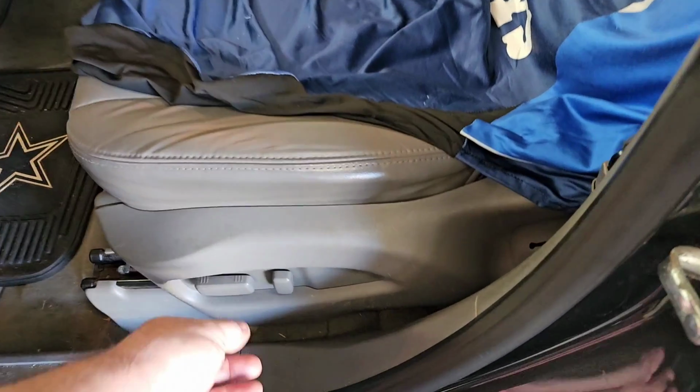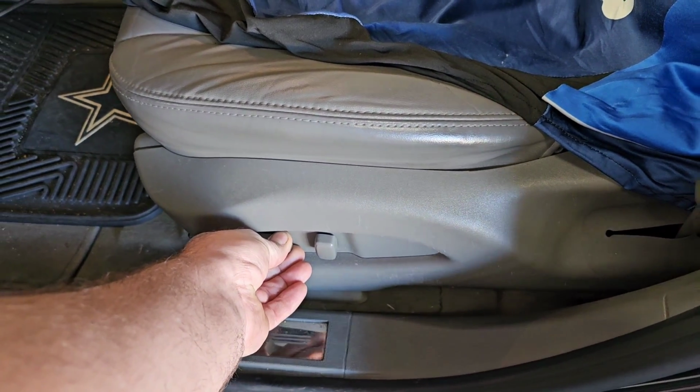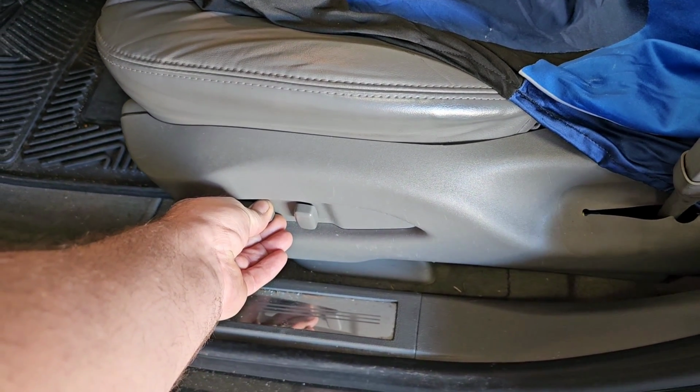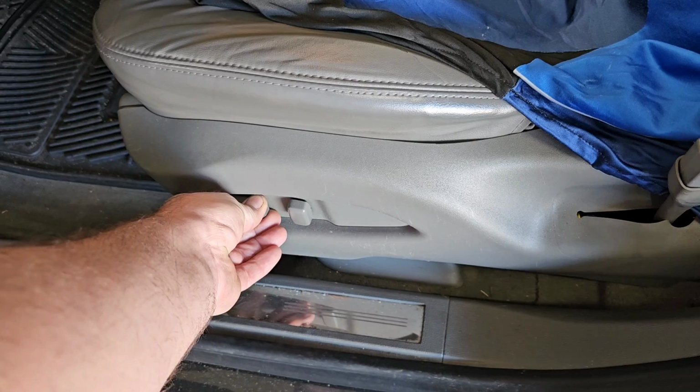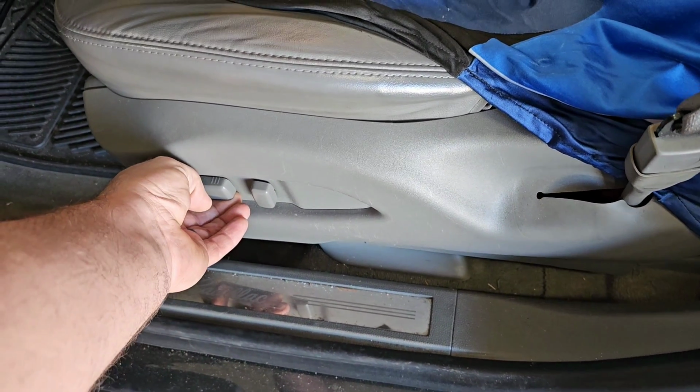So let's actually go and look underneath the seat and see what we have. Hopefully I can see something. Maybe we can, maybe we can't. Let's find out. Okay, so what I'm going to do here is I'm going to basically put the seat forward as far as it'll go, and then I'm going to put it up as high as it'll go. Because then we're going to look at the connectors and we're going to see what we can see.